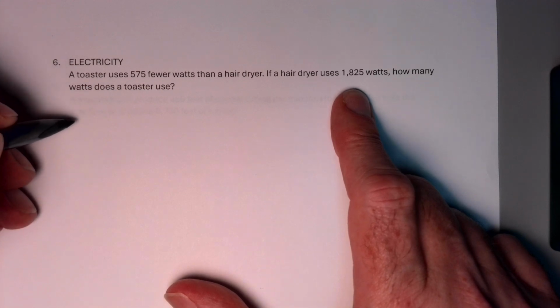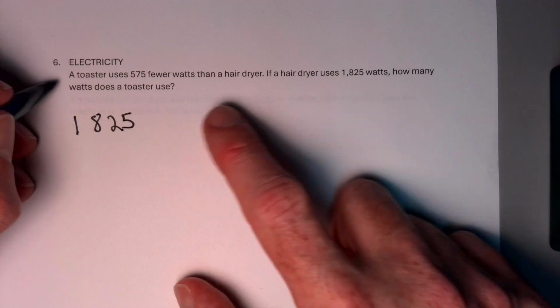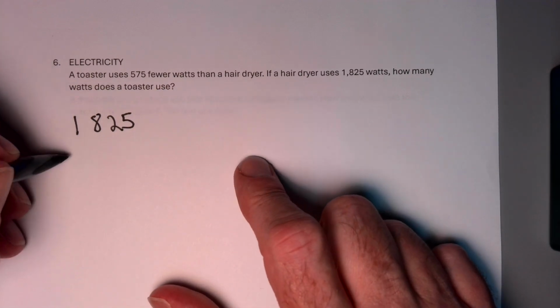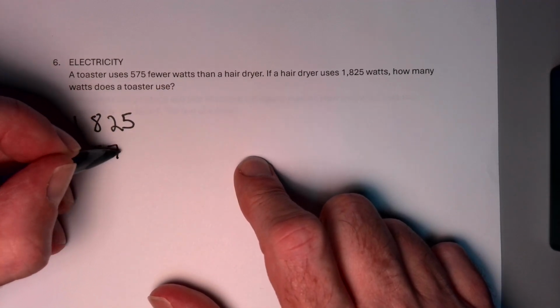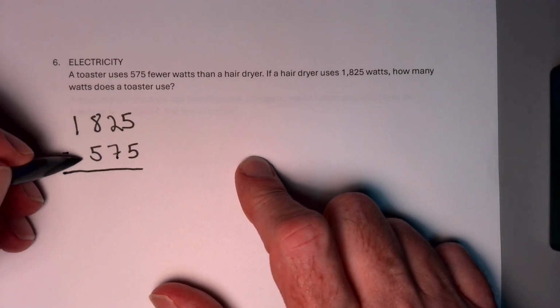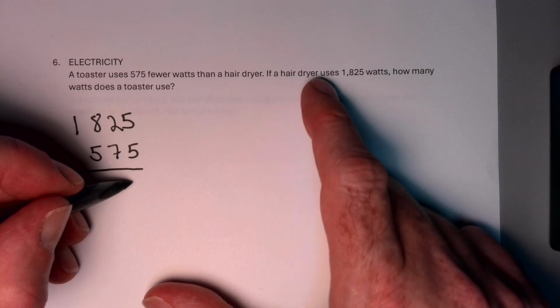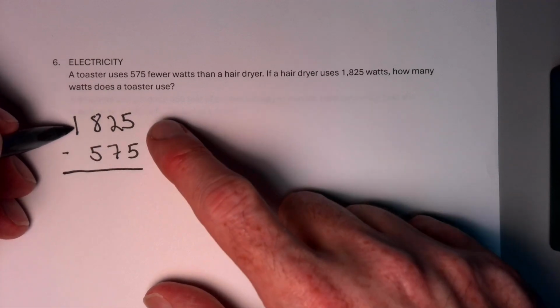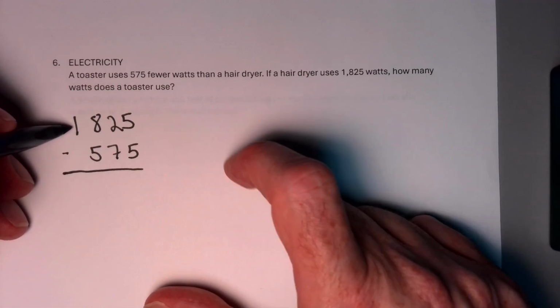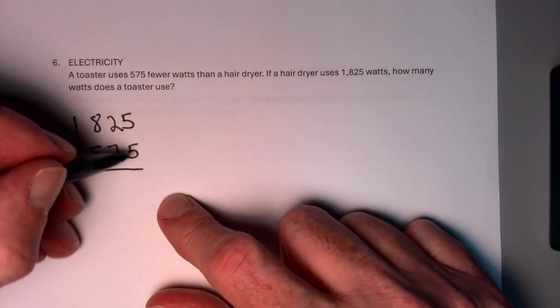The hairdryer uses 1,825 watts. So I start with the hairdryer's wattage of 1,825 and subtract 575, and I will get the toaster's wattage.